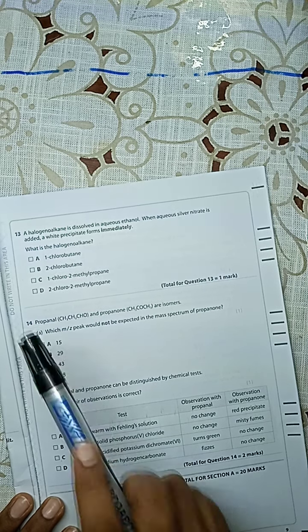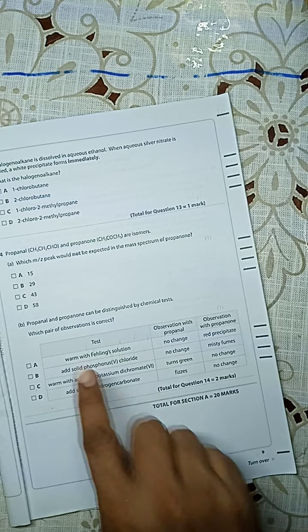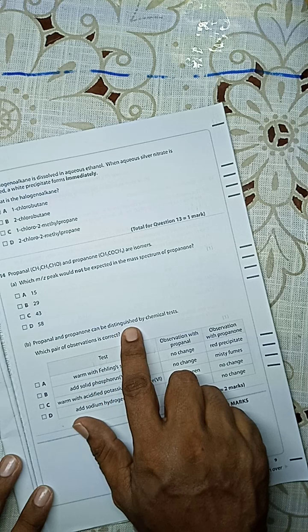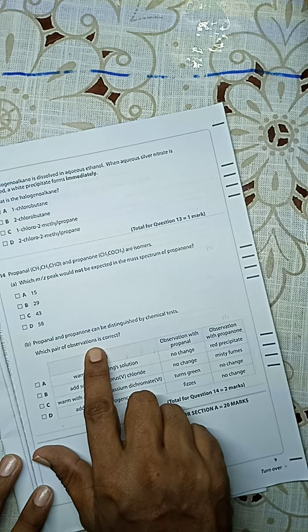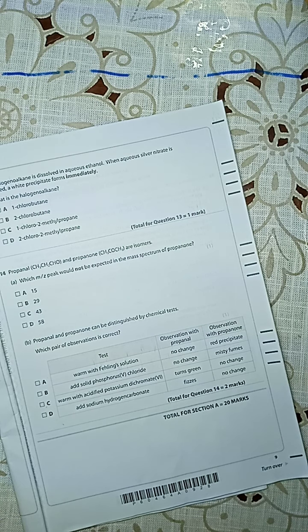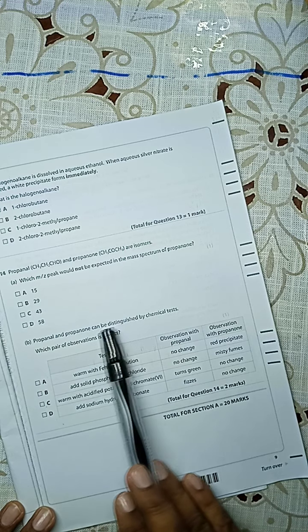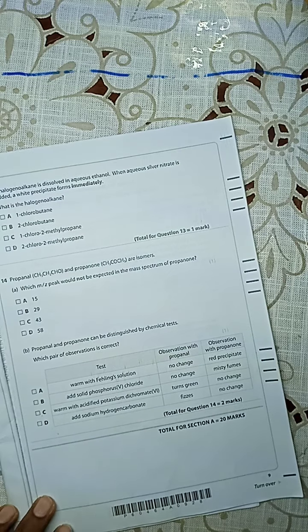So the answer is B, 14AB. Then 14B, propanol and propanone can be distinguished by chemical tests. Which pair of observations is correct? You should know that propanol can undergo further oxidation, but propanone resists further oxidation.